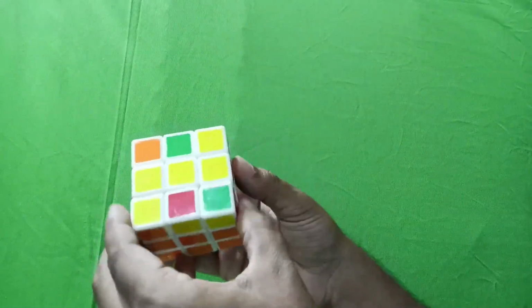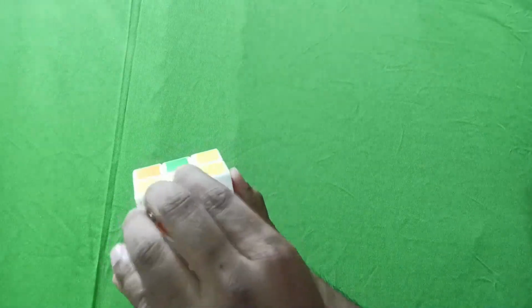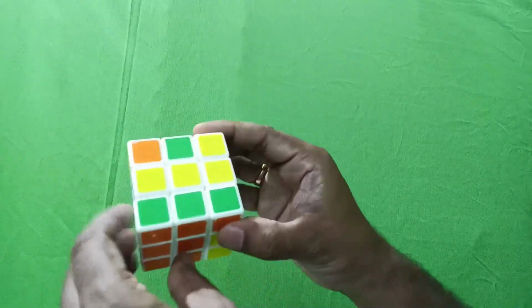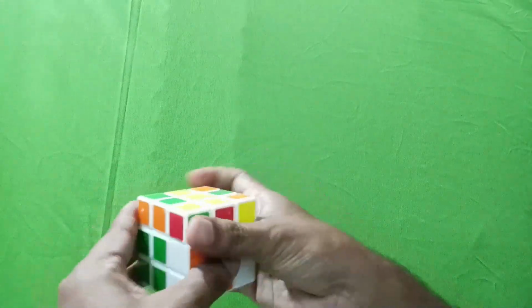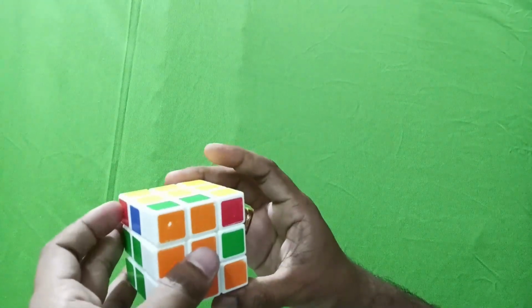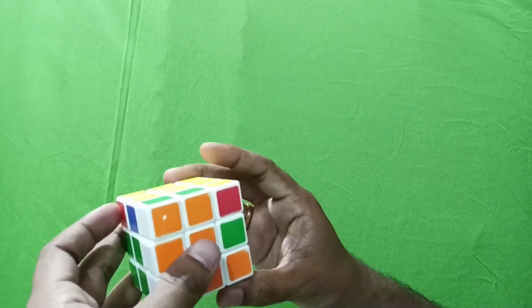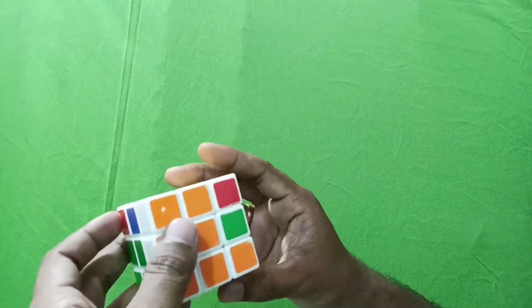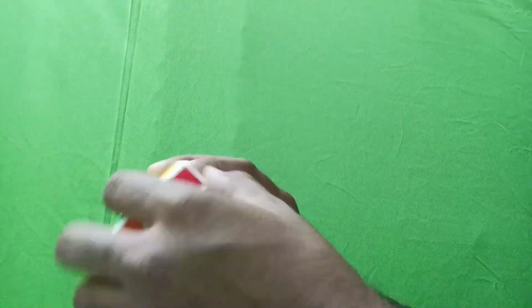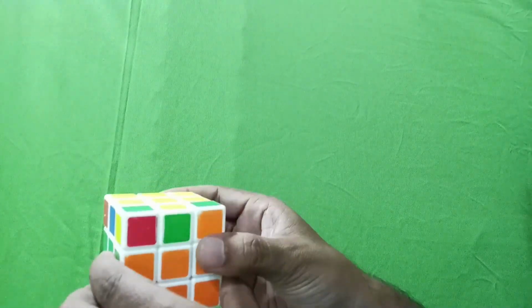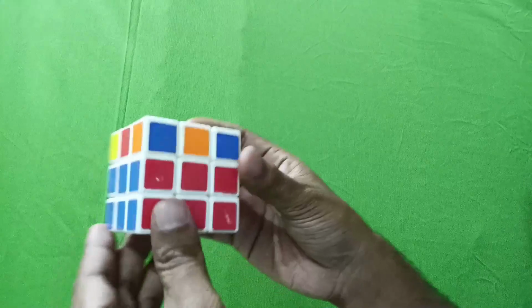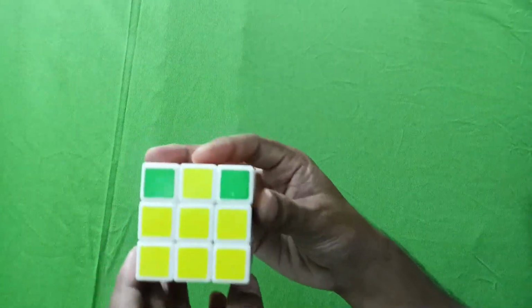Now keeping the line parallel, move the front row clockwise. Do the right hand algorithm and move the front row anti-clockwise. Now the two layers are not disturbed, you can observe. We also got the yellow cross that we require.